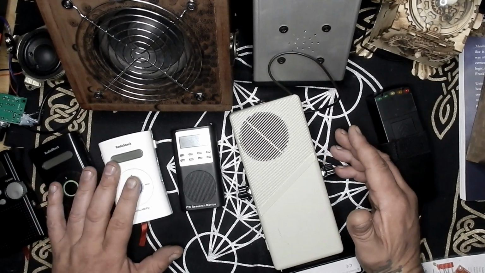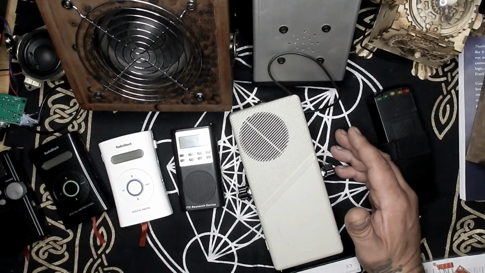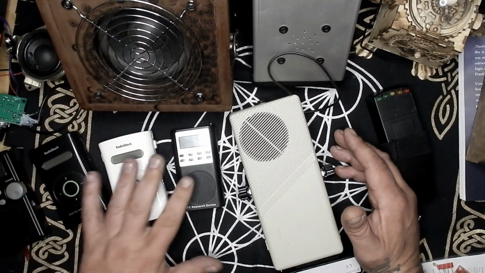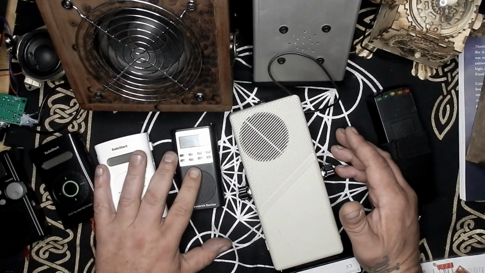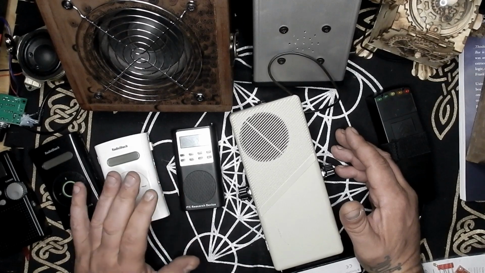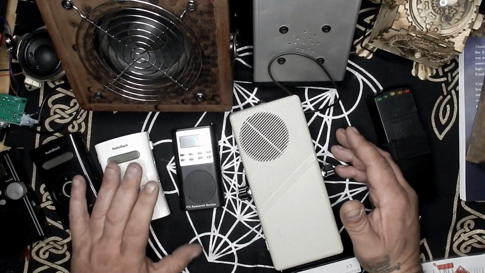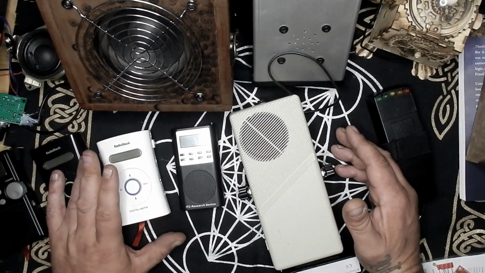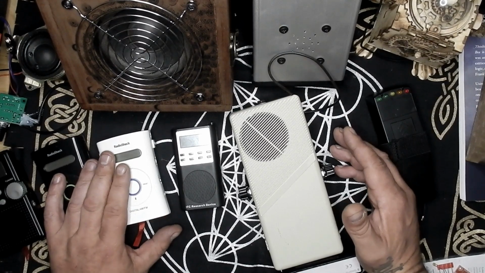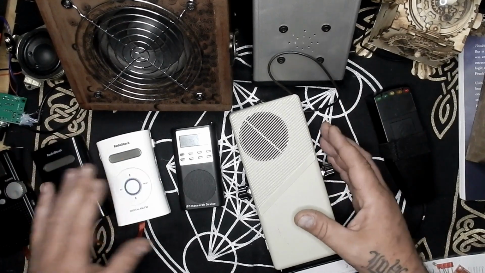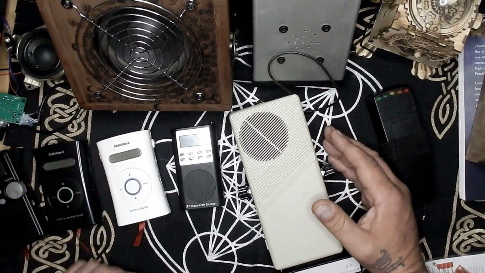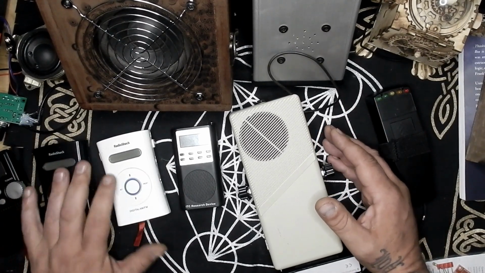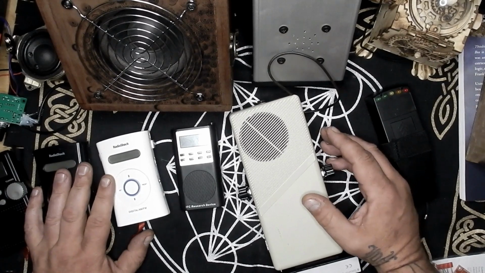So I've described a bit about them for a start, and hopefully it's been of interest for you. I'd like to hear your comments. I'd like to hear about your experiences with ghost boxes or ITC or anything you're into as far as paranormal investigations.